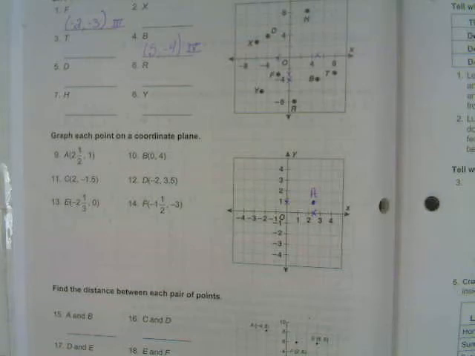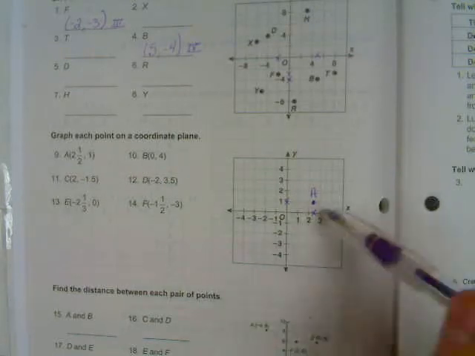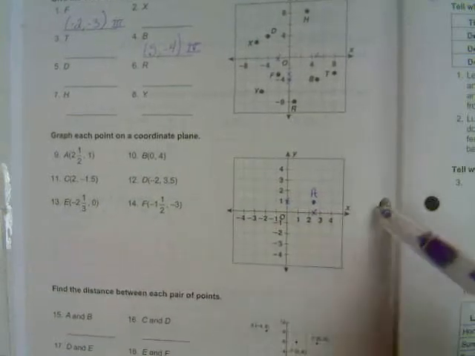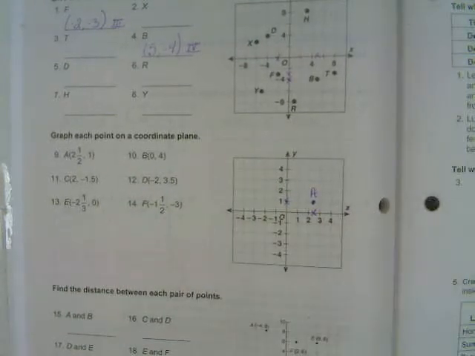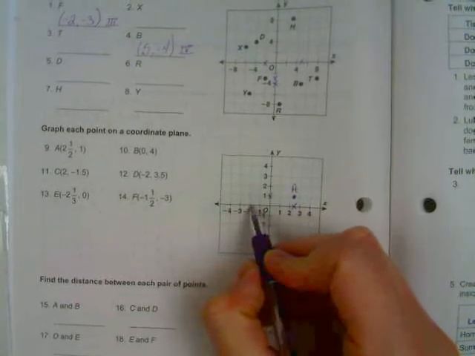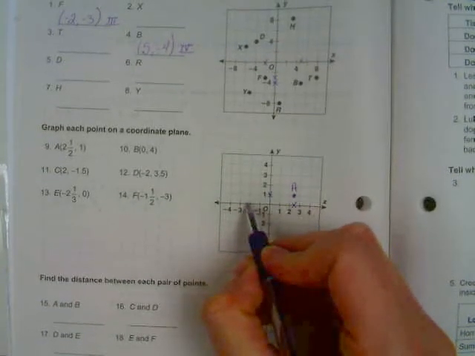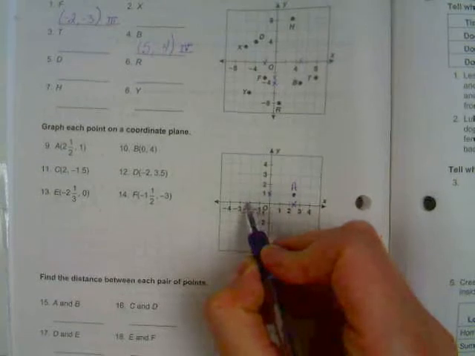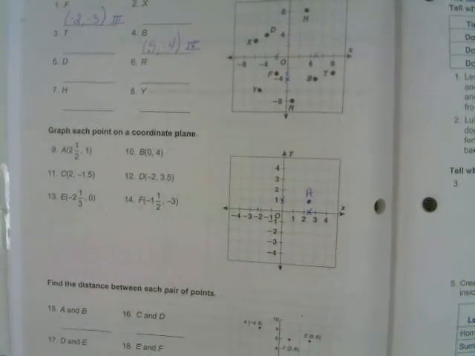Let's take a look at question 13, a little bit different, (-2 1/3, 0). So the x number that's represented there is -2 1/3. So on the x-axis, I need to figure out where -2 1/3 is. So what you want to do here is go to -2 and then just scooch a little bit more to the left, and that's going to be -2 1/3. You don't want to go quite halfway, because we know what that is.